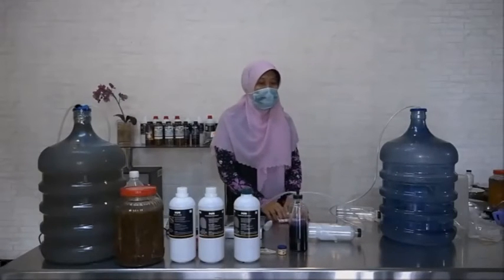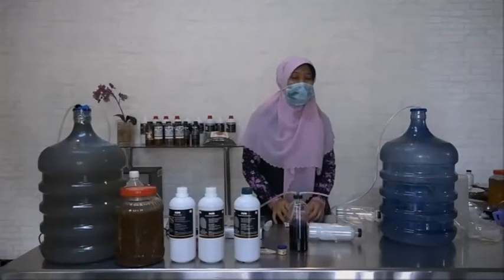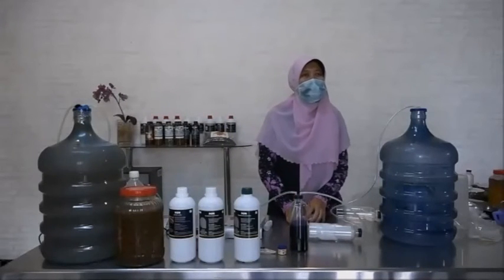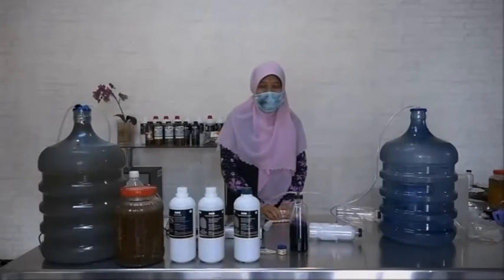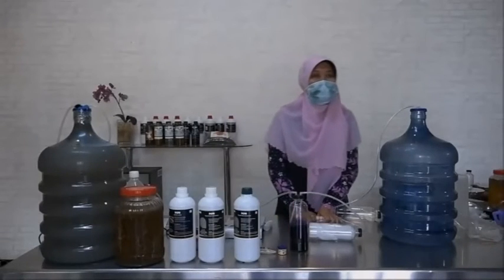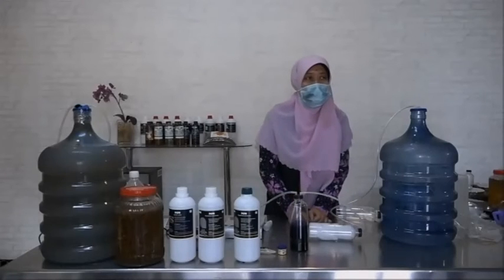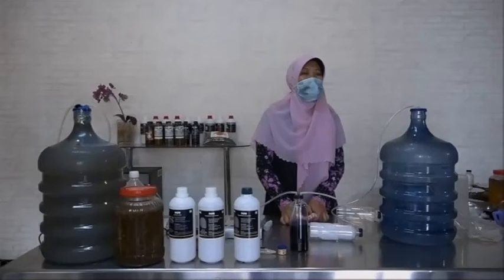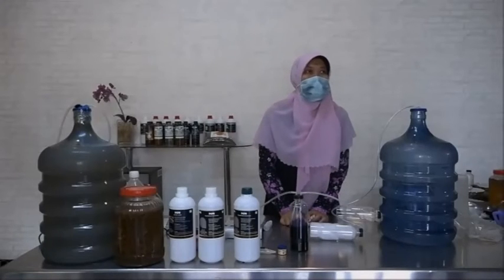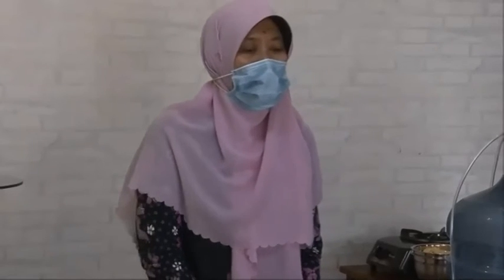And then the simulation of the propagation of plant growth promoting bacteria is finished, and I hope all of you can try to make the propagation of plant growth promoting bacteria, because they are beneficial microorganisms.